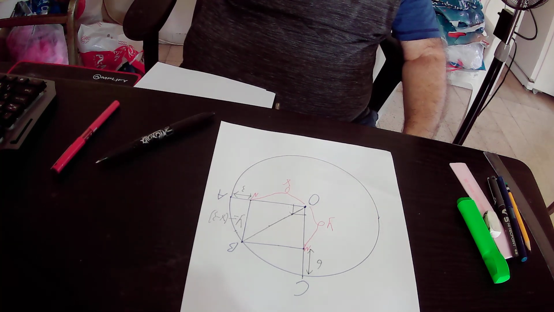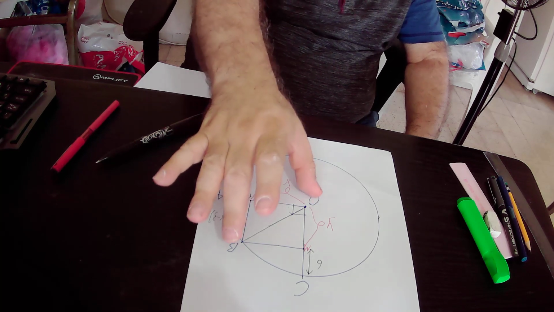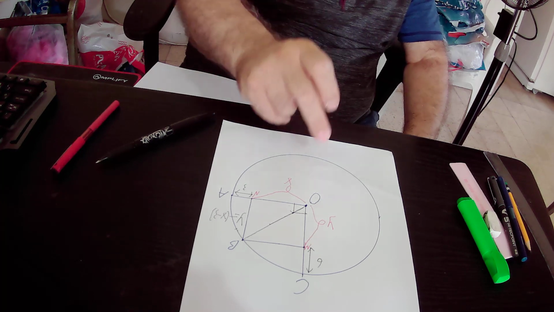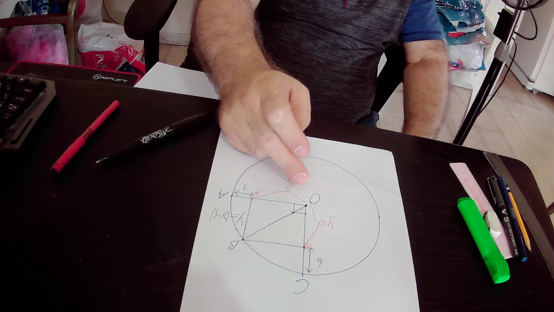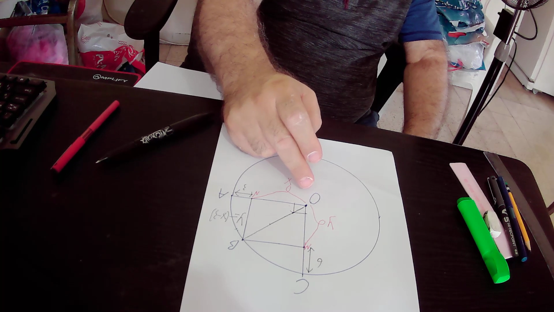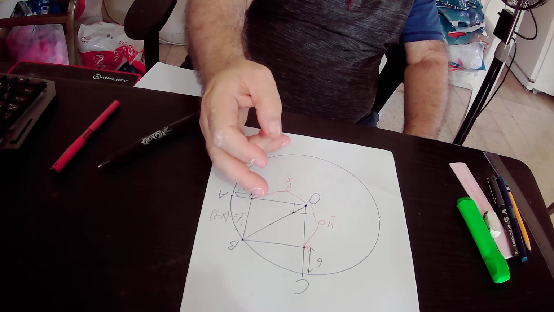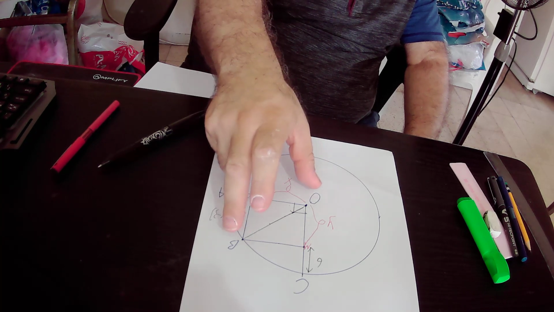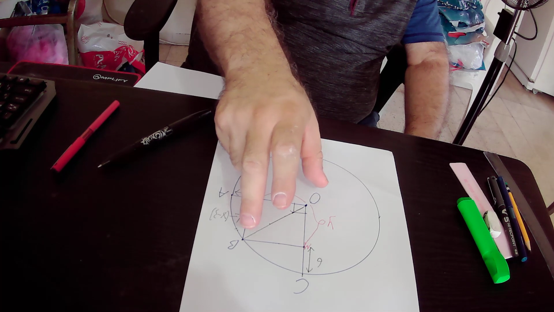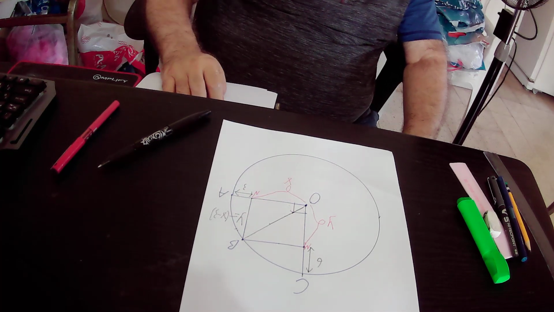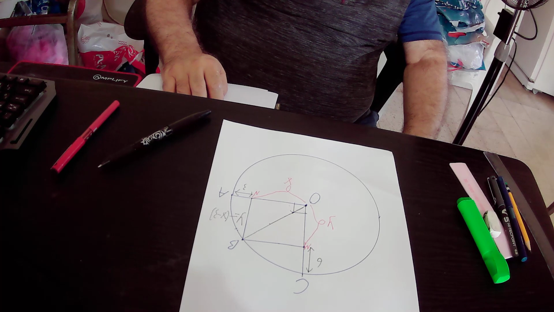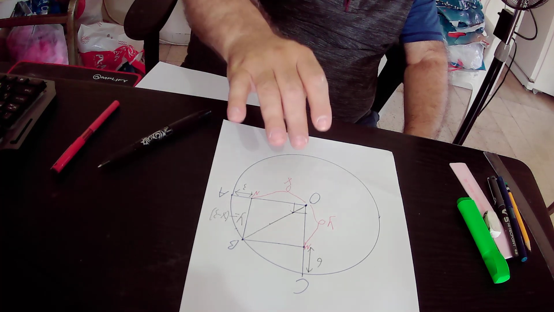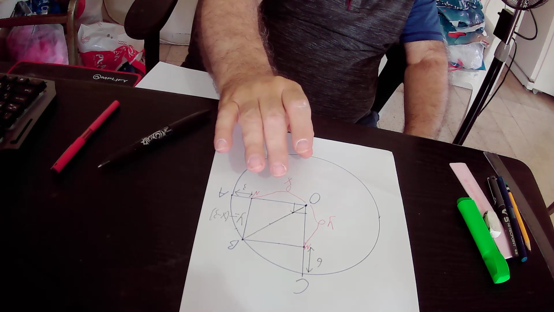Line segment OB is also the radius of this circle, because it starts from point O, that is the center of this circle, and ends at point B, that is a point on the circle itself. Any line segment that starts from the center of a circle and ends at any point on the circle itself is defined as a radius.